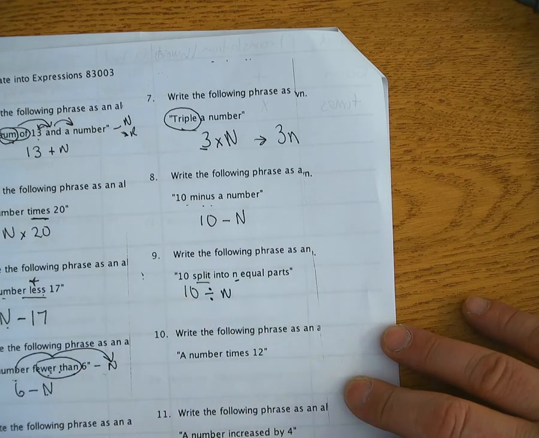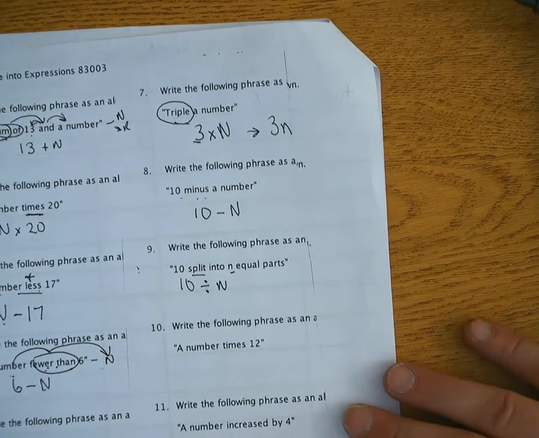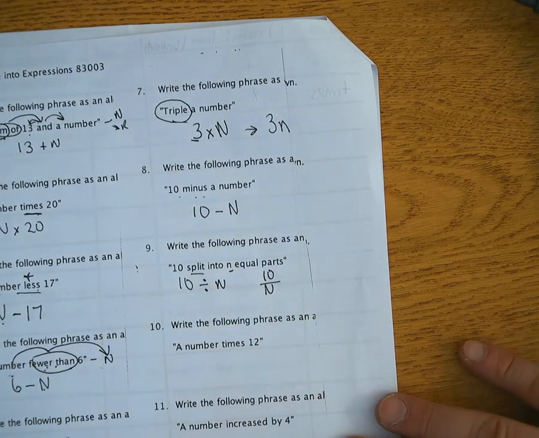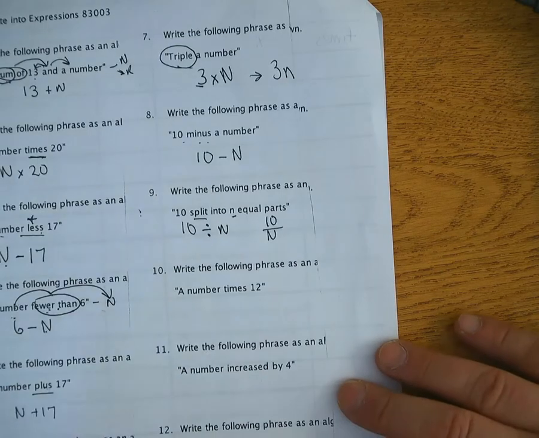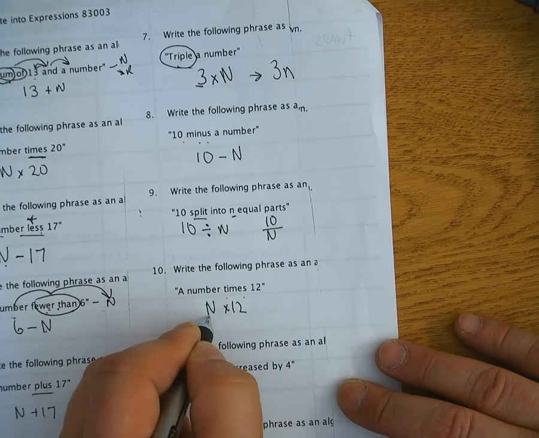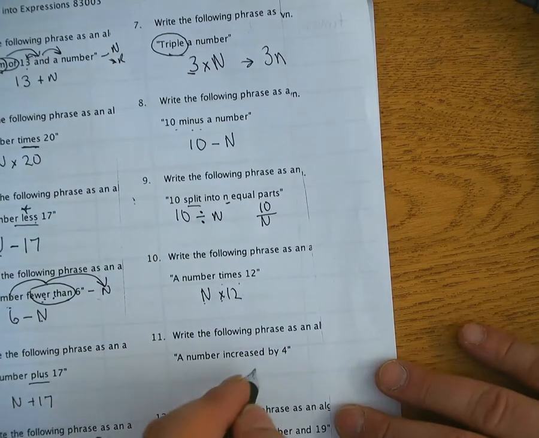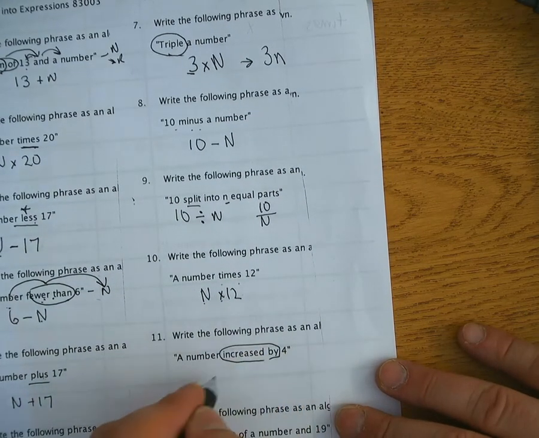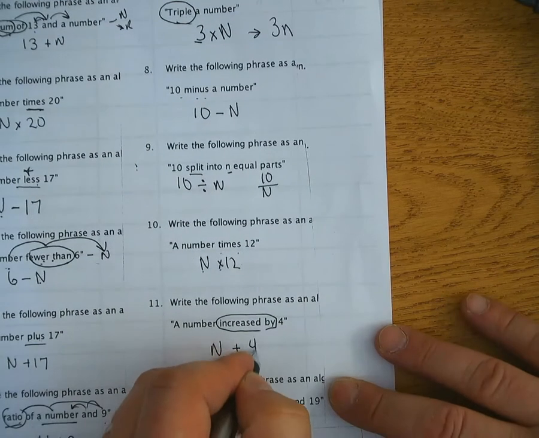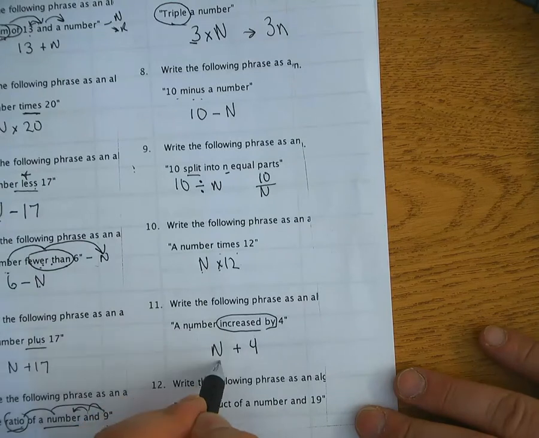Sometimes you might see it written like this too, like we've been doing. That's a division. A number times 12, n times 12. Increased by, there's a new word. Increased is plus 4. So a number, n, increased by 4.